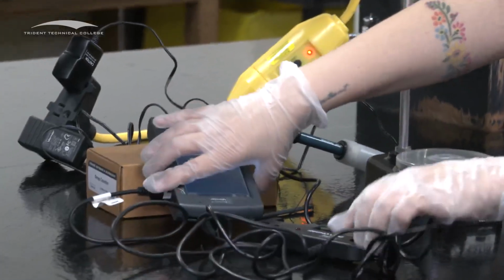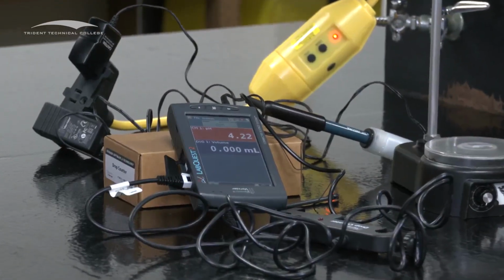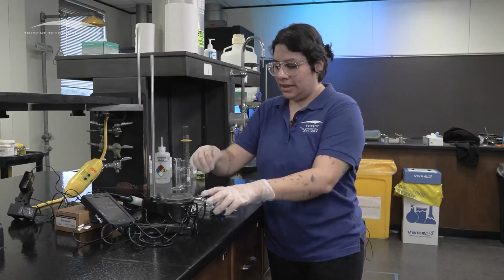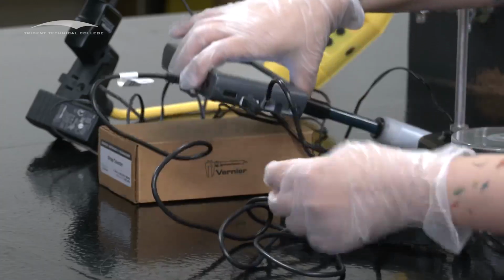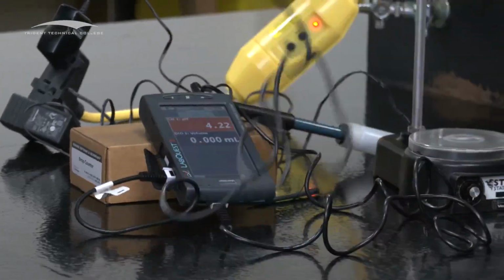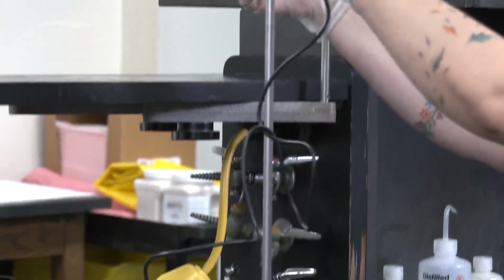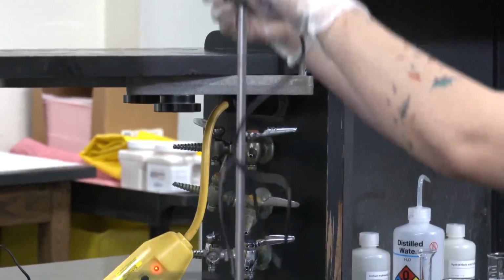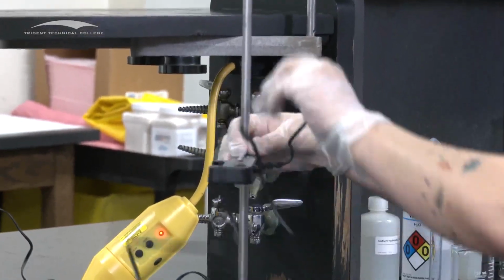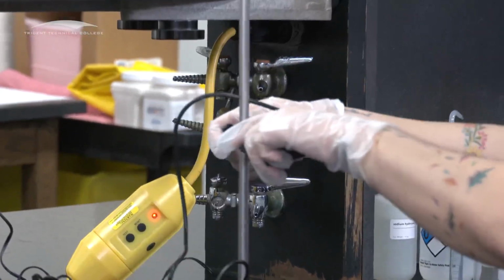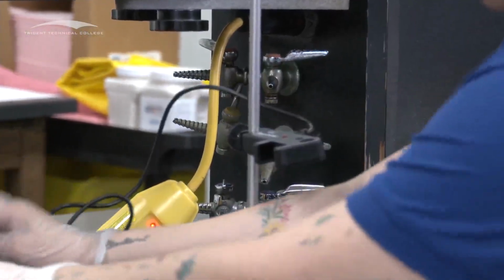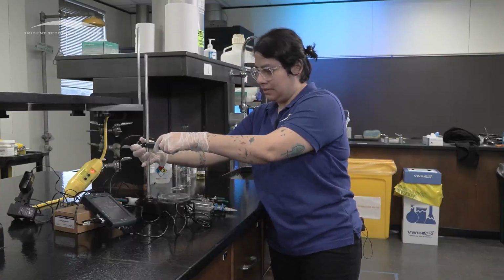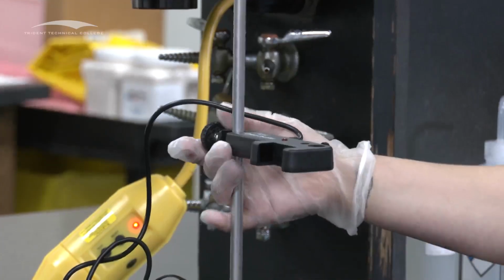So it goes right there, and it should easily click in. If you are having a hard time putting it in, it means that you are putting it in the wrong place. The next thing you're going to do is set up your drop counter once you get your cables all ready. Make sure that your cables are nowhere that will be around your liquid. And then we're gonna fix the height.